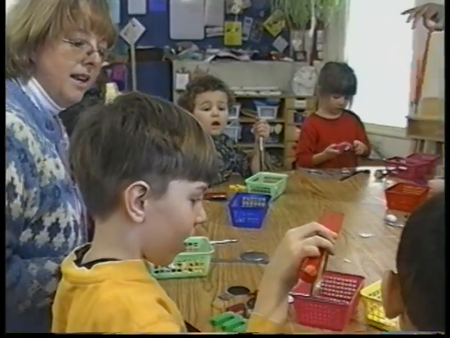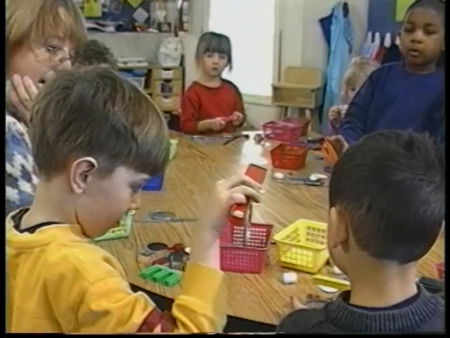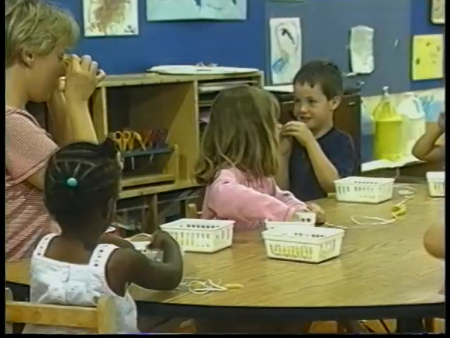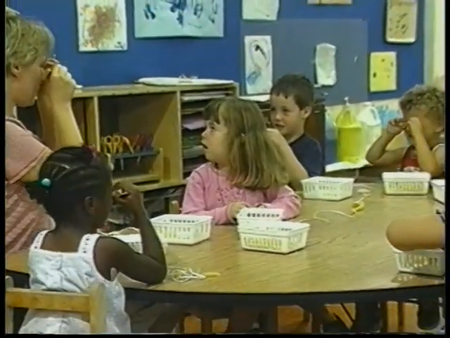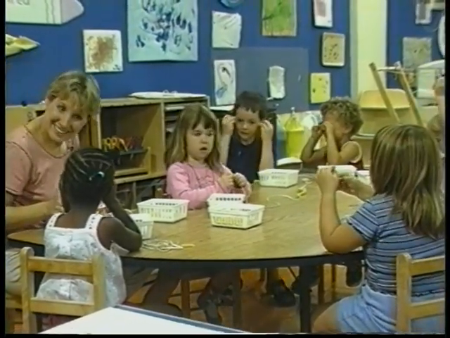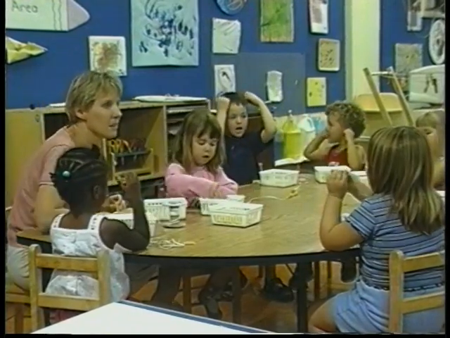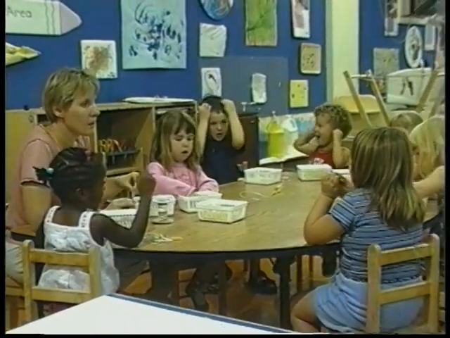Hey, Tegan. Jordan said the magnet goes into this and then holds that. Teachers strive to form well-balanced small groups, taking into consideration children's sex, age, energy level, and other factors, so children have the opportunity to interact with a diverse range of peers.